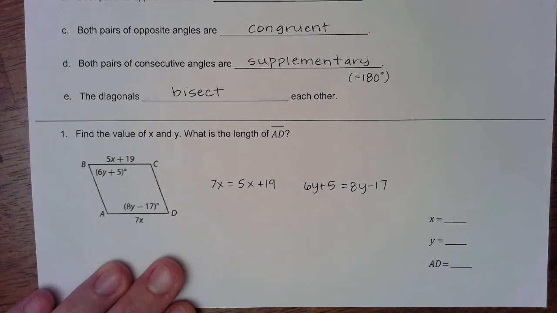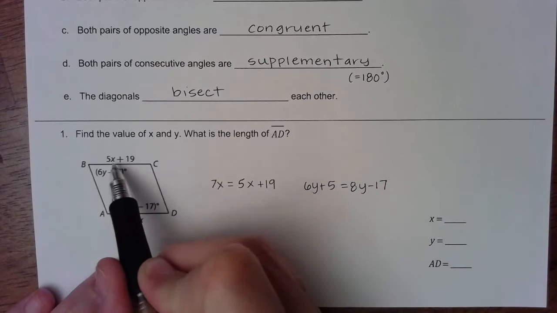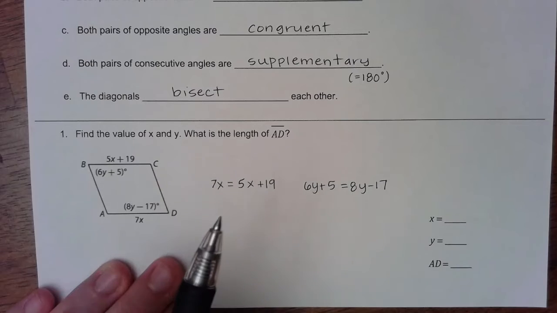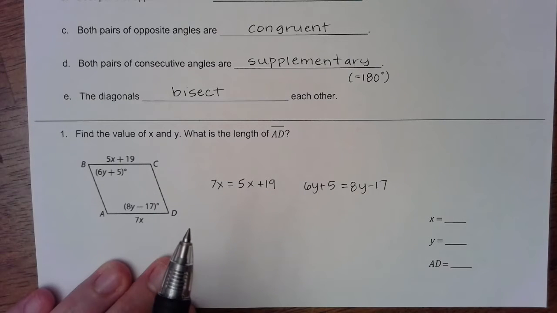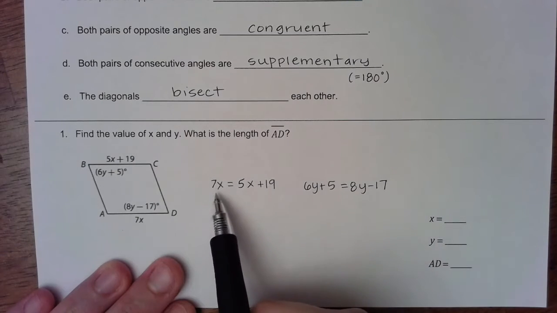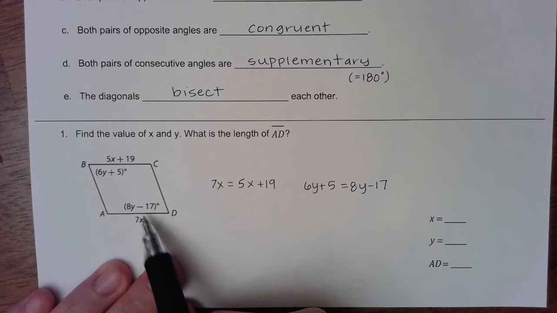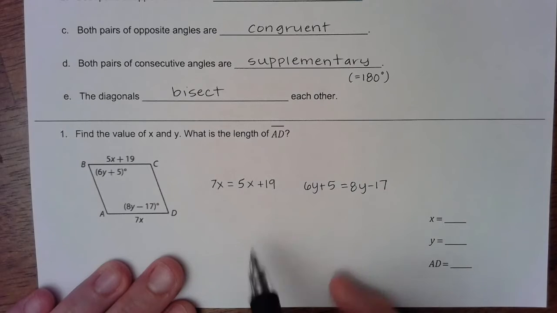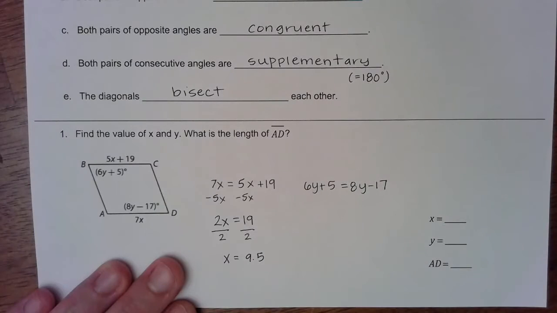We can use the properties of parallelograms to set up equations to help us solve for missing things inside the shapes. So if you look here at number 1, the 5x plus 19 and the 7x are on opposite sides, and as we set up above, the opposite sides of a parallelogram are congruent to each other. So I can set 7x equal to 5x plus 19, and I can use that to solve for x.